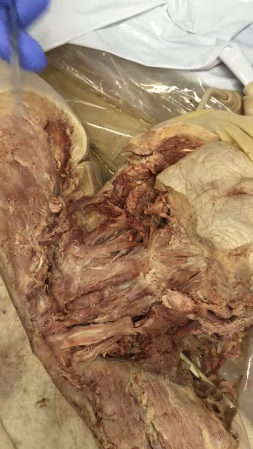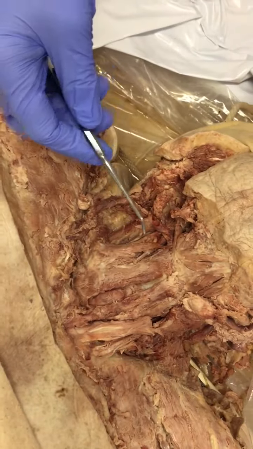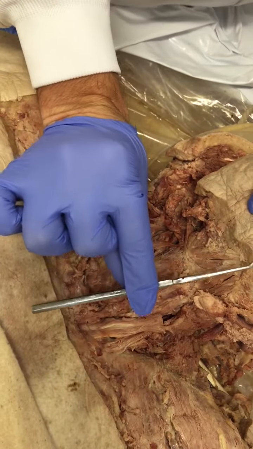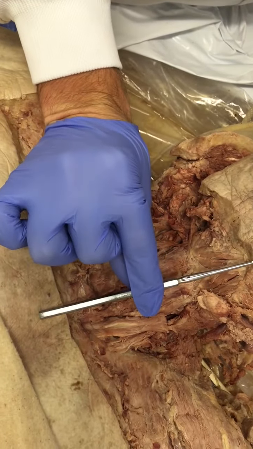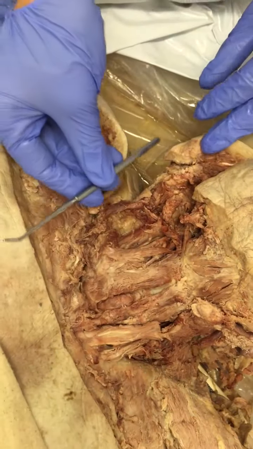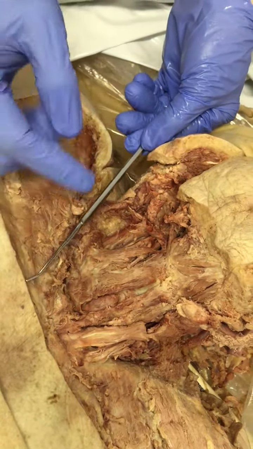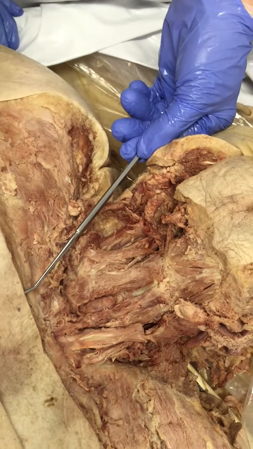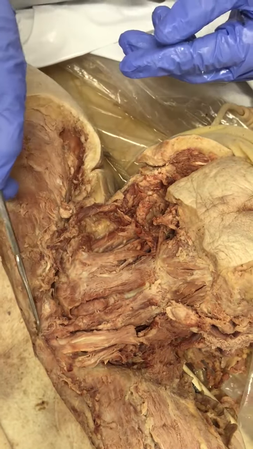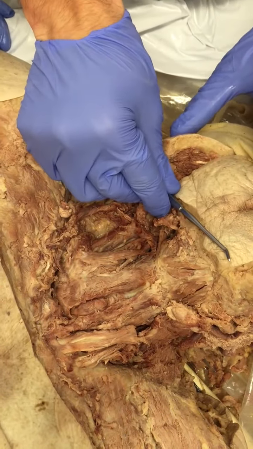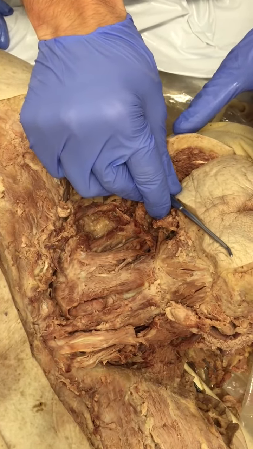All right, so we're gonna do the anterior triangle of the neck, and the borders for that are the midline here, between the chin and the sternum. The lateral border is actually the anterior border of sternocleidomastoid, which we completely removed. The apex is the jugular notch because it's an inverted triangle, and the base would be the body of the mandible.